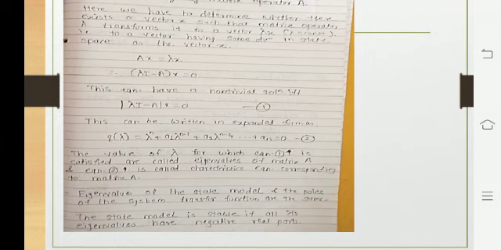Eigenvalues of the state model and the poles of the system transfer function are the same. The state model is stable if all its eigenvalues have negative real parts. This is also important: a state model is stable if all its eigenvalues have negative real parts.